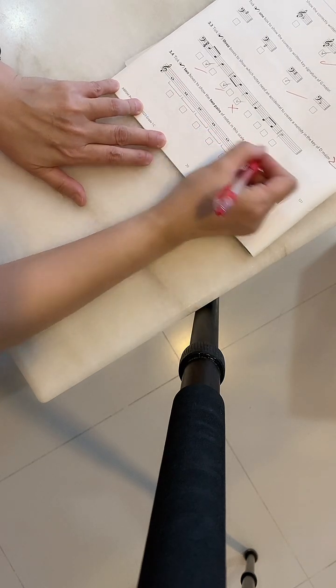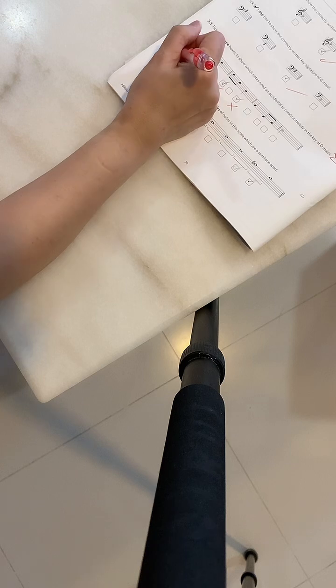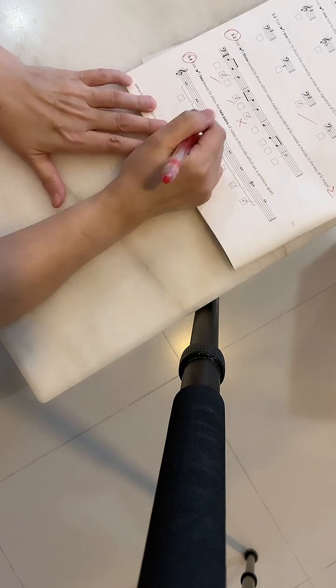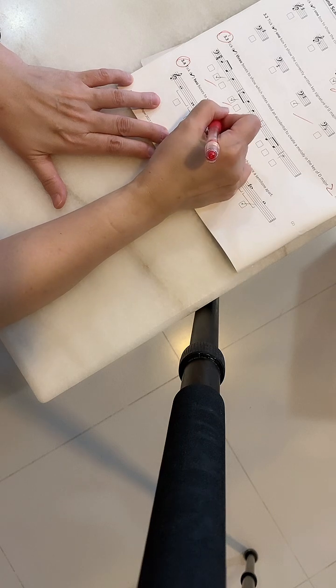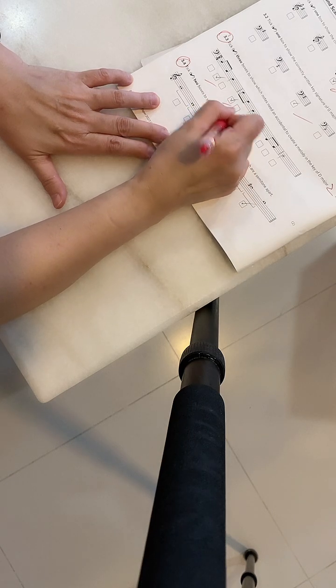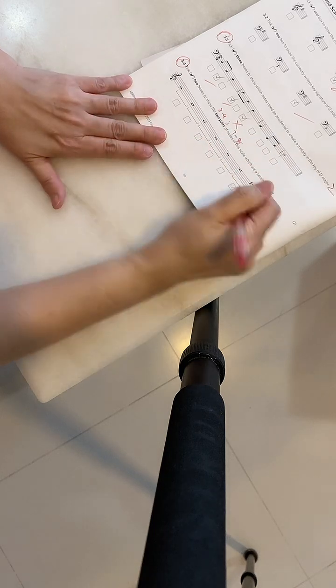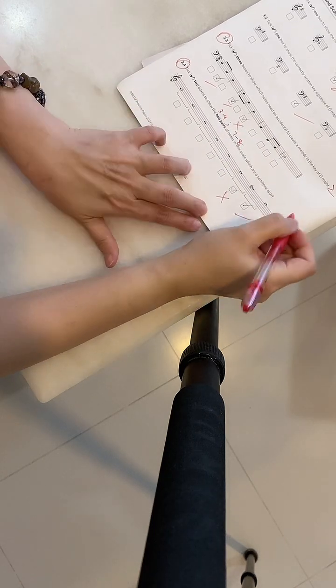Semitone. All right, semitone, and this student consistently got it wrong, so they need to be drummed in that in a major key the semitones are between 3 and 4, and 7 and 8. Okay, so she got the 7 and 8, but not the 3 and 4.